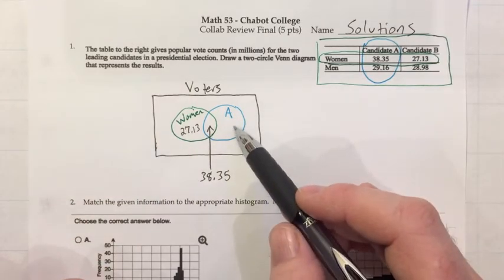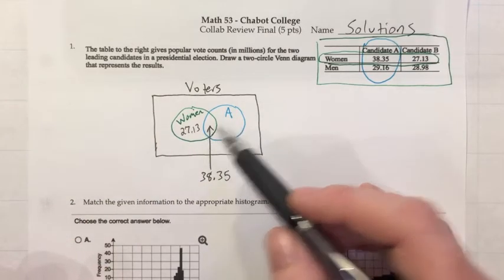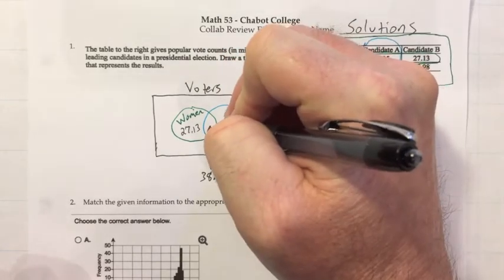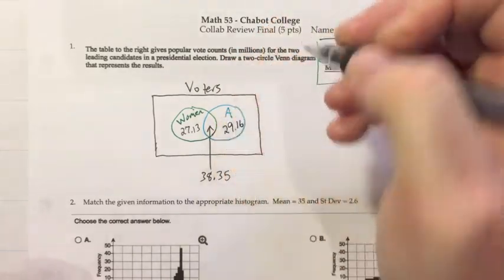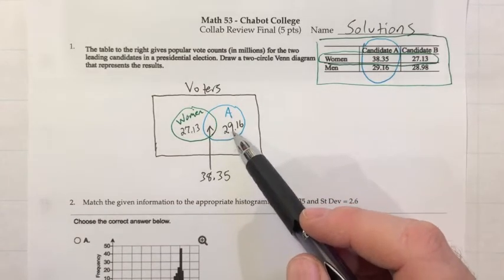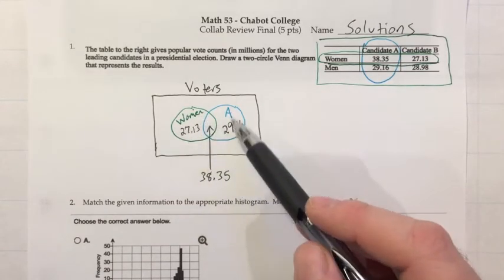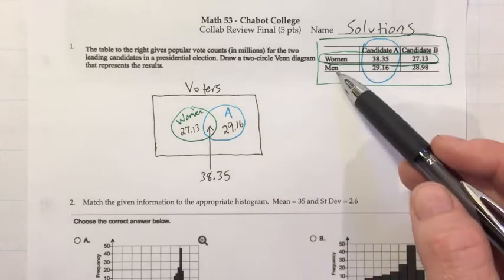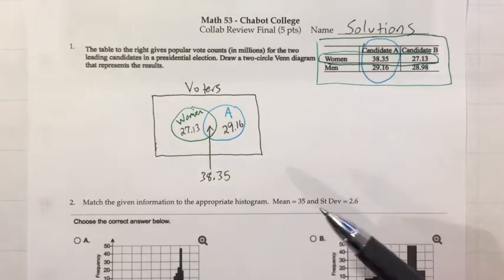And then this area here would be circled in teal but not in green, so that would be this 29.16. And then thinking about that one also, let's just think about it in terms of this picture. They're men because they're not in the women's circle and they voted for candidate A. Does that match what it says over here? Yep, they're men and they voted for candidate A.